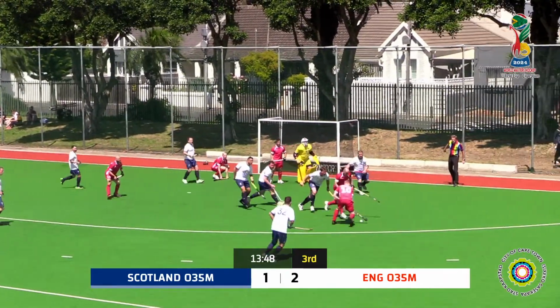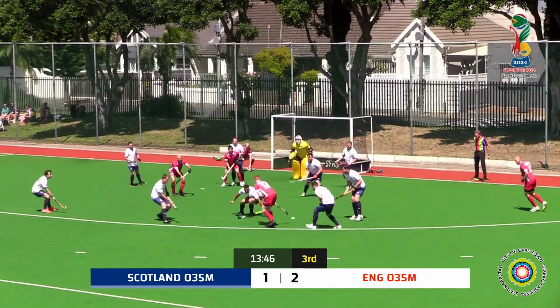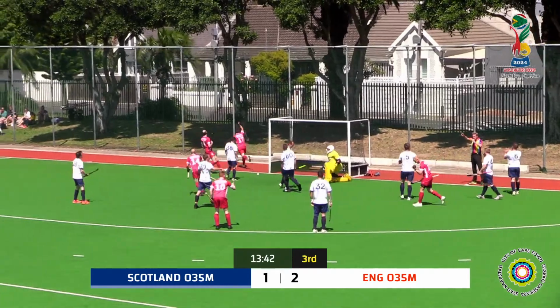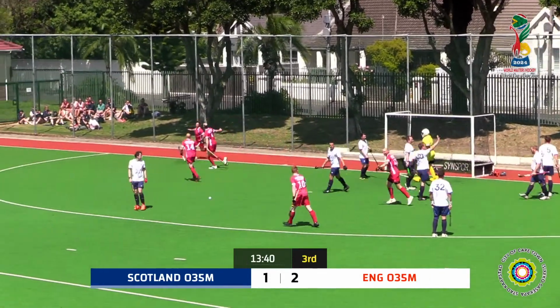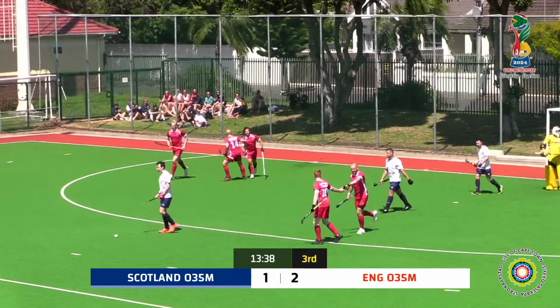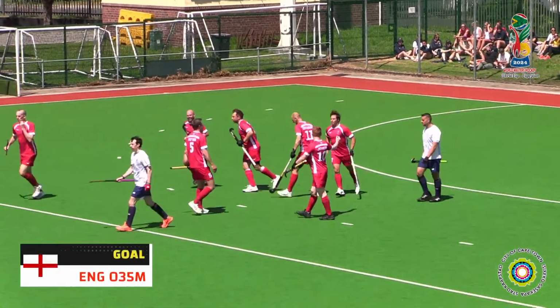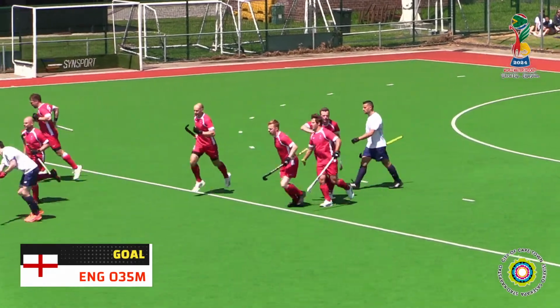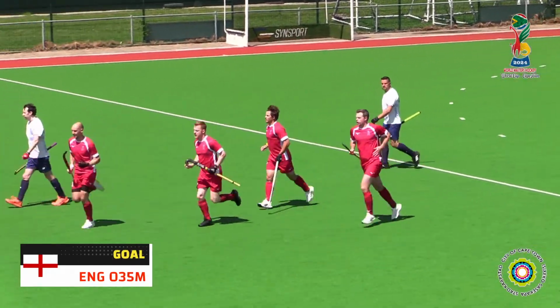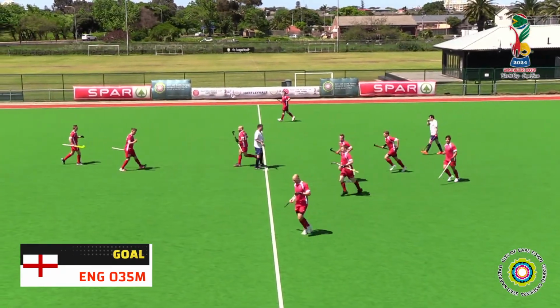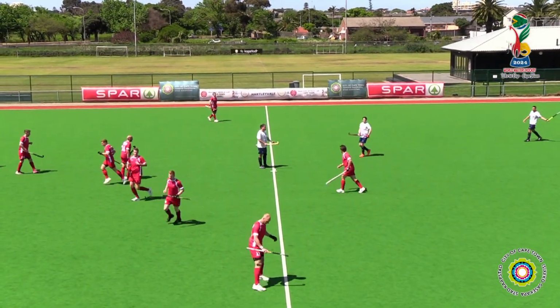But England now into the circle. Falls kindly for the number 10 of Jensen. Sends it out to the right. Play on is the call. There's players on far post and a goal is scored. Number 17, Carl. Brilliant goal, well weighted from the English. They realized they didn't have the shot on, played it out to the right. He saw Pinnock coming into the play, and a lovely reverse stick finish on a deflection. It is the number 17 of Carl Pinnock.